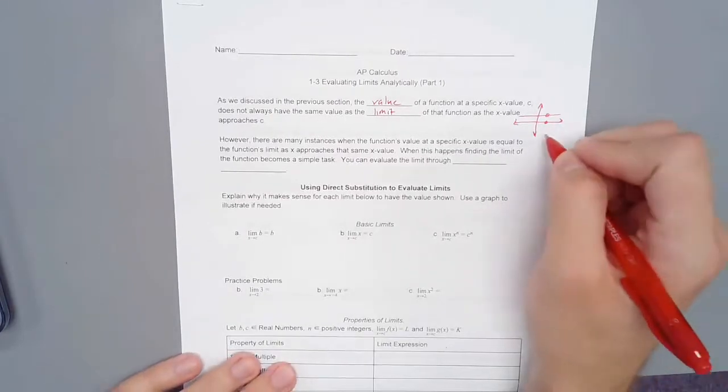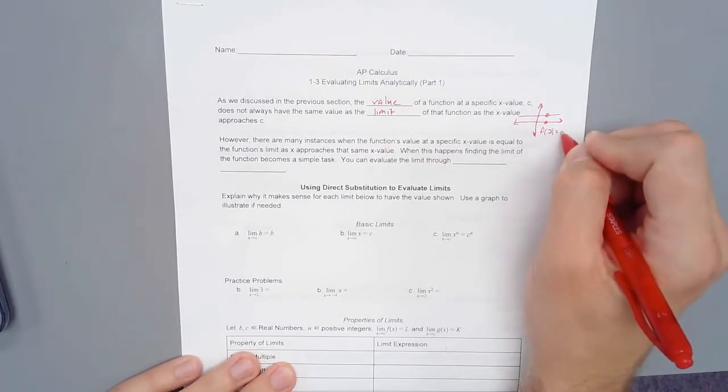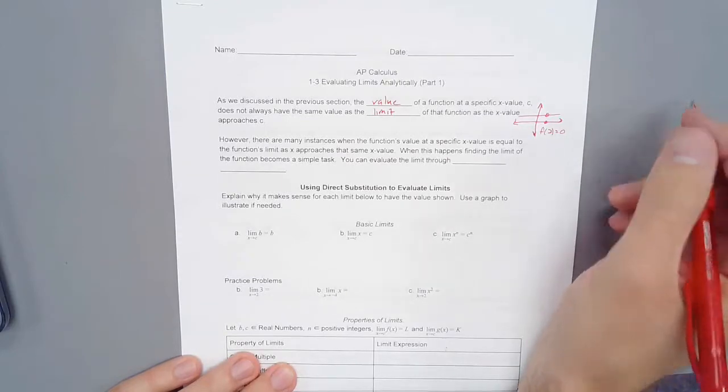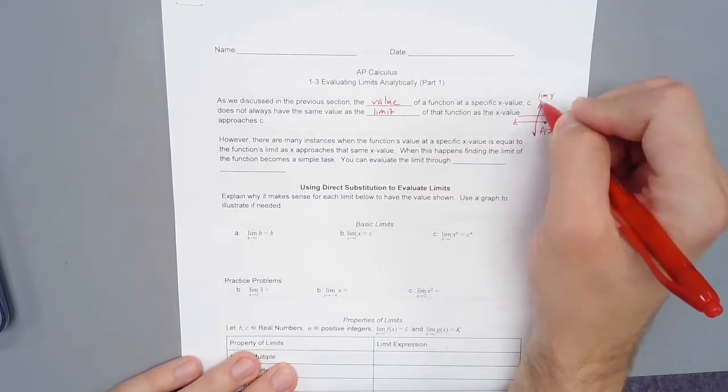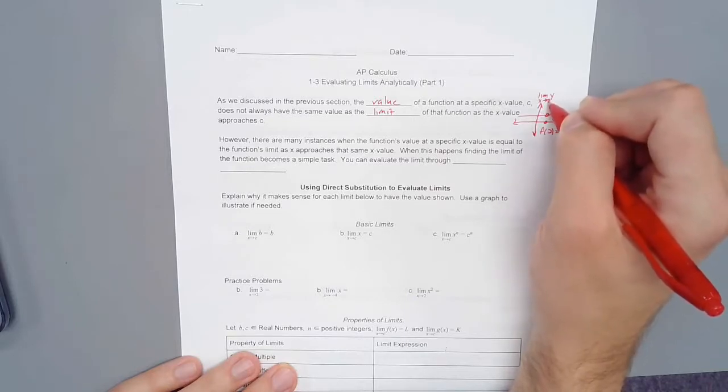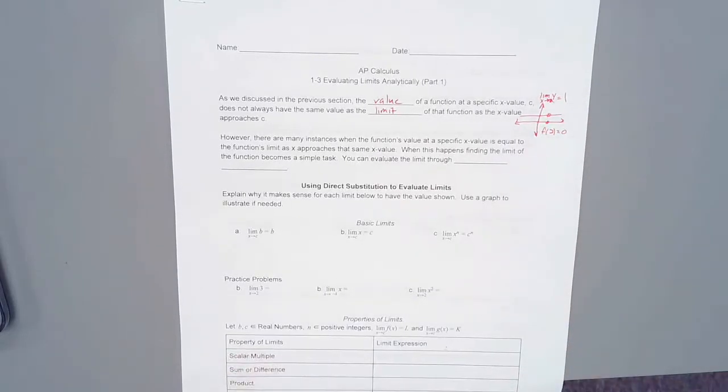So here f of 2 is 0, but the limit of y as x approaches 2 is 1, because 1 is the value it looks like it should be headed to.